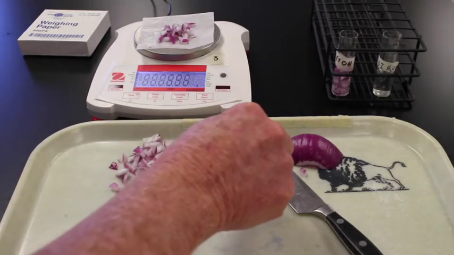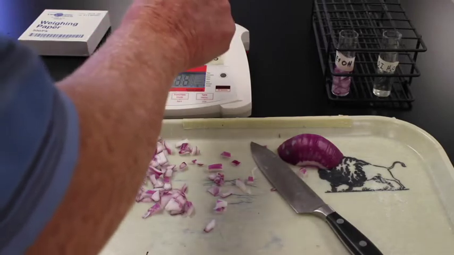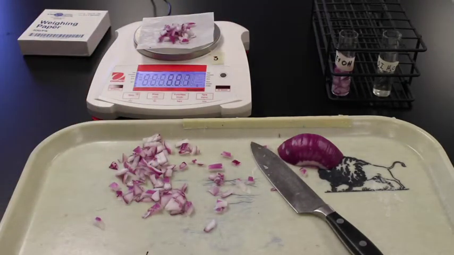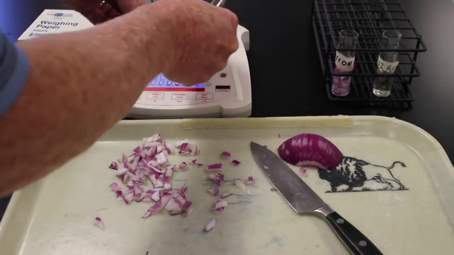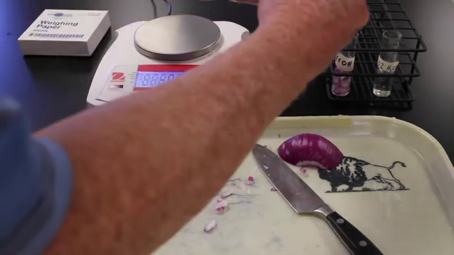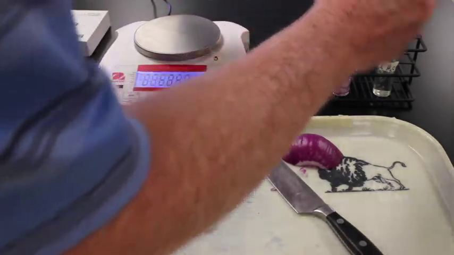Last piece just needs to be really small. 6.01 versus 6.02, close enough. So we'll go ahead and put these in this vial.